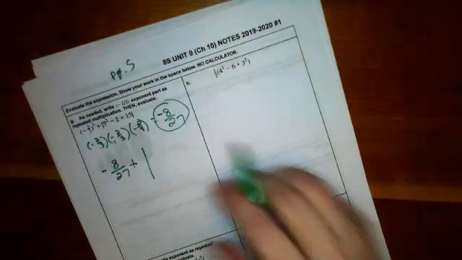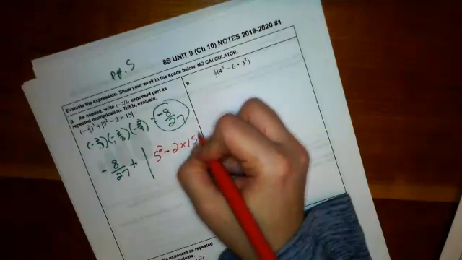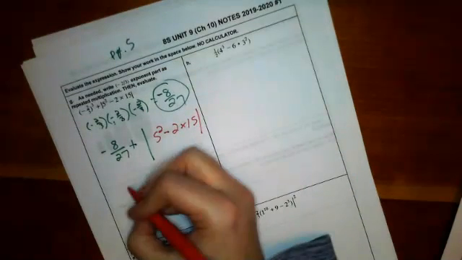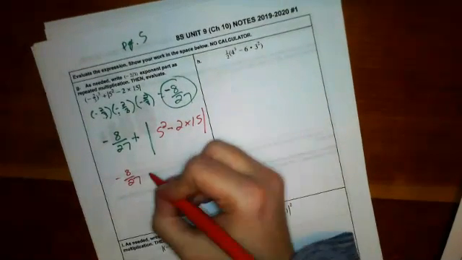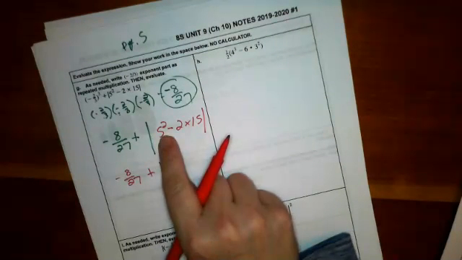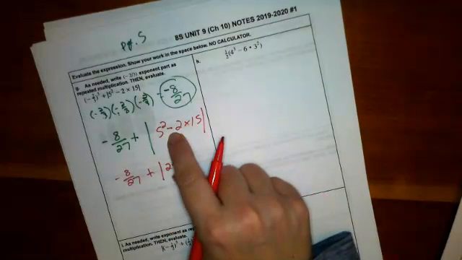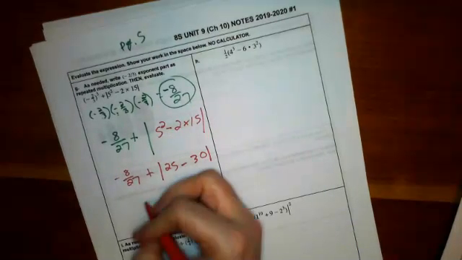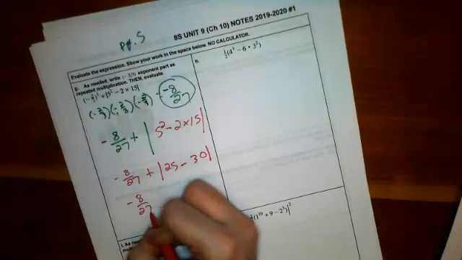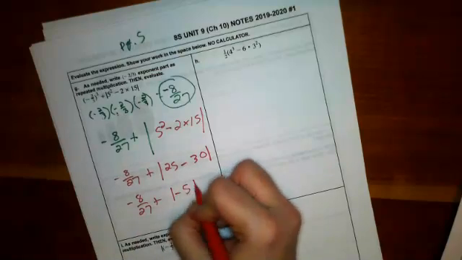We've got a 5 squared. Let's just do it in a different color even. We've got 5 squared minus 2 times 15. Okay, so I'm going to write negative 8 over 27 plus absolute value, 5 squared, 25. Multiplication comes before subtraction, so we have minus 30. Okay, I'm going to keep carrying down that negative 8 27ths. 25 minus 30 is negative 5.